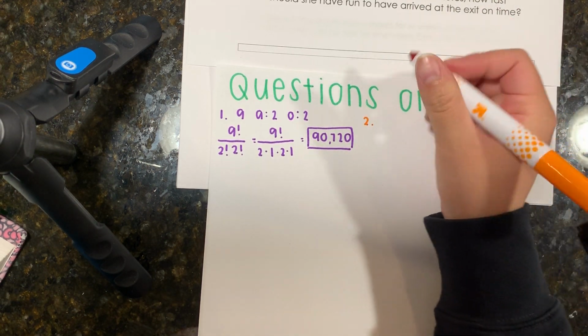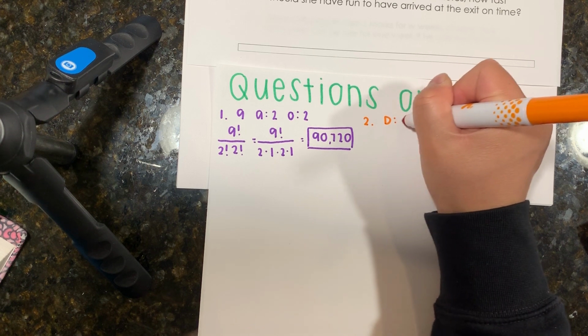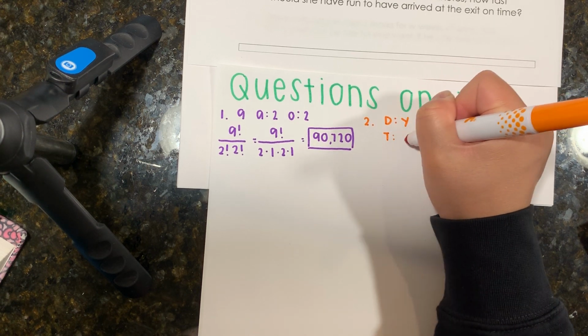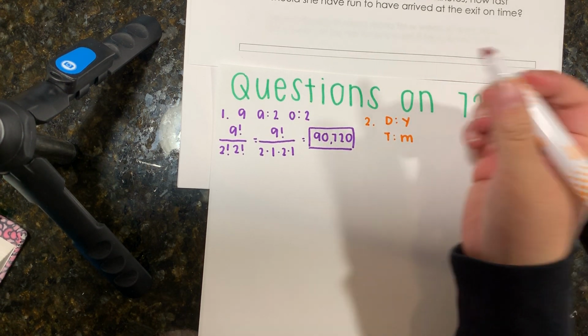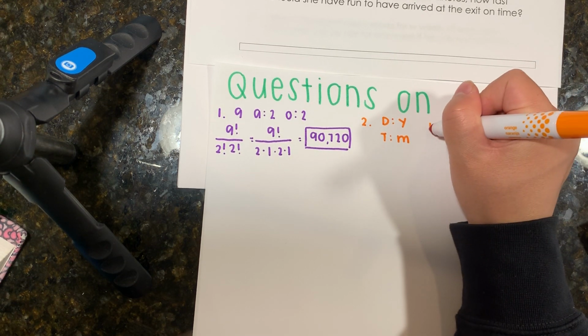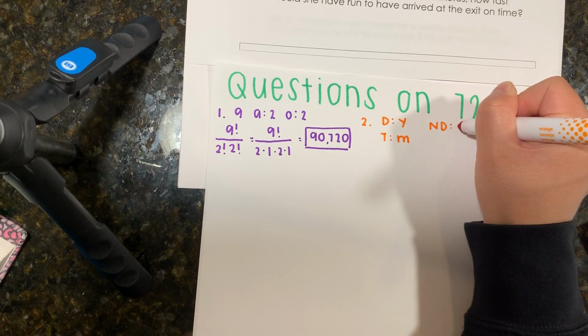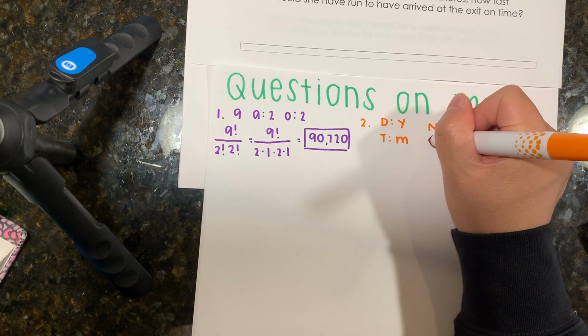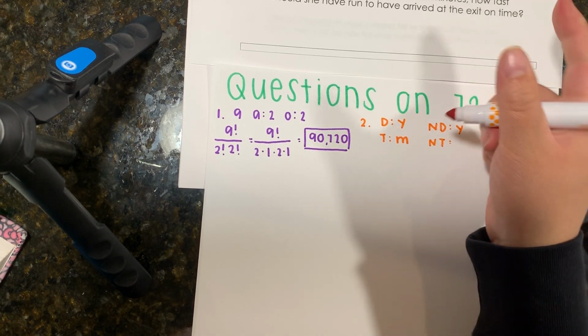we have the distance is y, her time was m. And then her new distance is still going to be the same at y, but her new time is going to change because she was 2 minutes late.